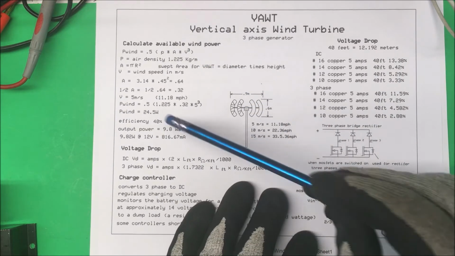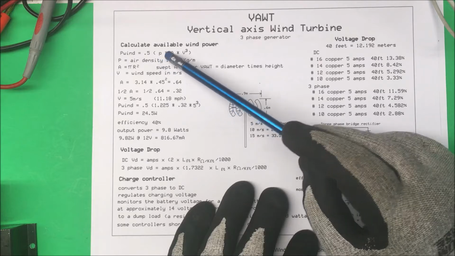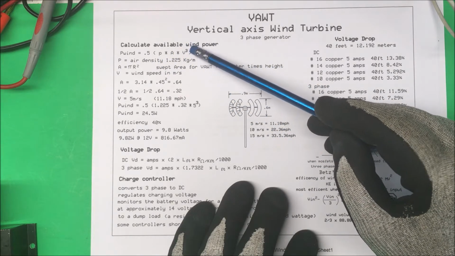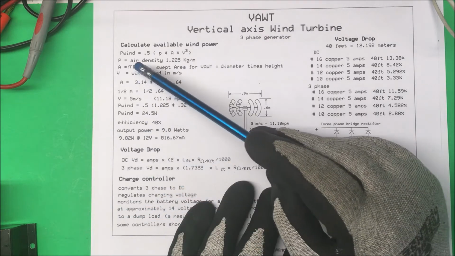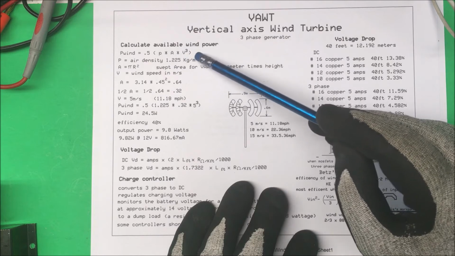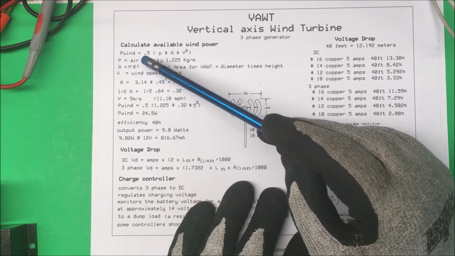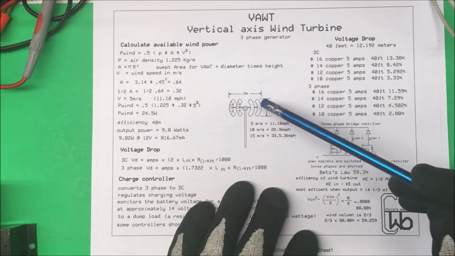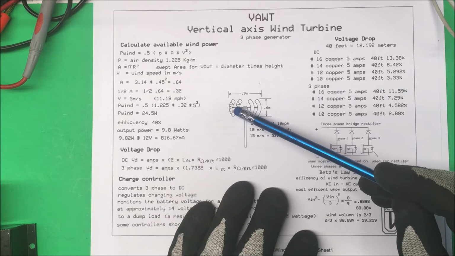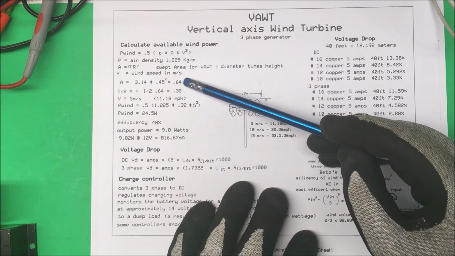Okay. So the wind power is going to be equal to 0.5 times the air density times the area that the wind's pushing on times the velocity cubed. Okay. So our air density is going to be 1.225, that's kind of an average, in kilograms per cubic meter. And then the area is pi r squared. This is 0.9 meters across, so we take half of that as our radius times pi. It comes out to 0.64.